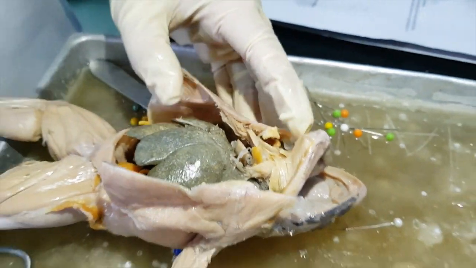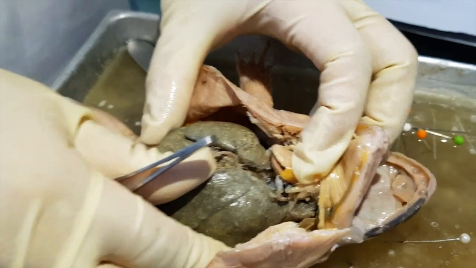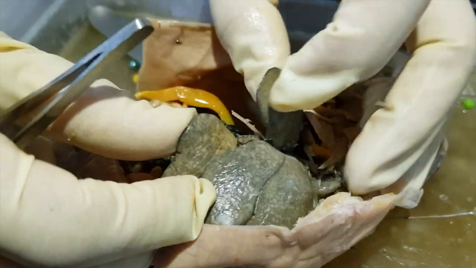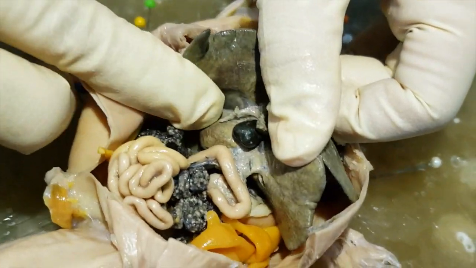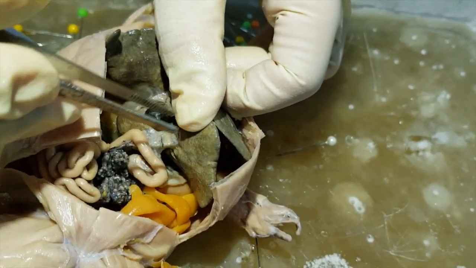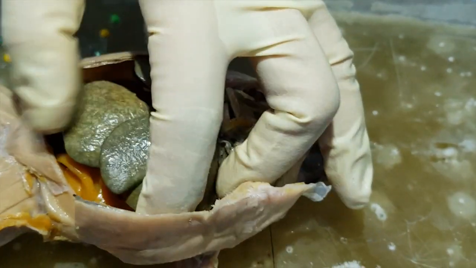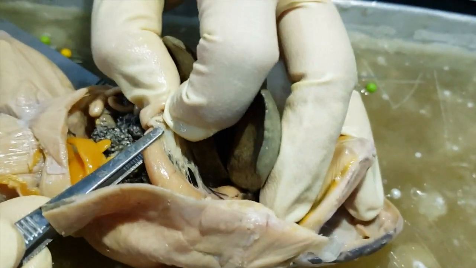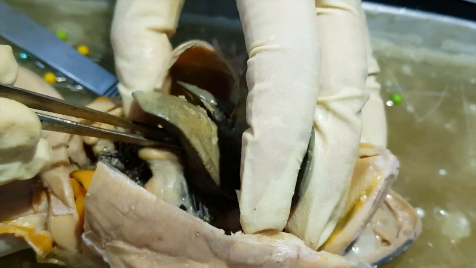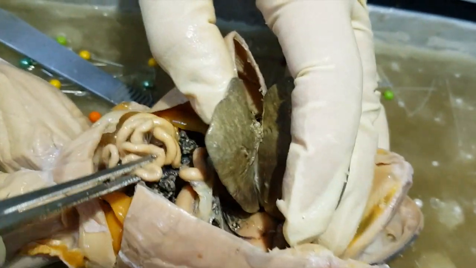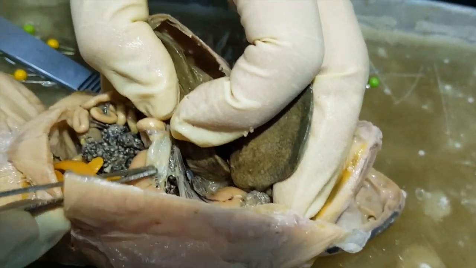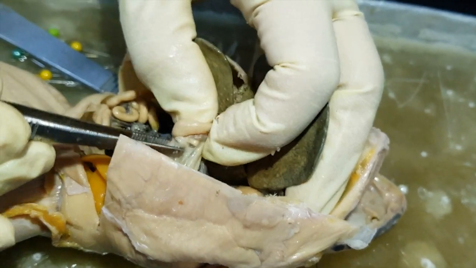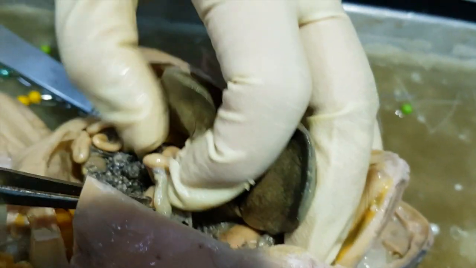Let's start with the digestive system. This big structure here, lobular, is the liver. This one here is the gallbladder. So the gallbladder, the liver, this is the stomach. Then it tapers towards the end to the coiled small intestine. That part of the stomach that goes towards the small intestine is the duodenum. Then it goes to the small intestine.